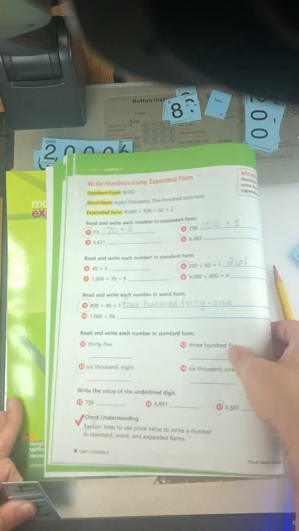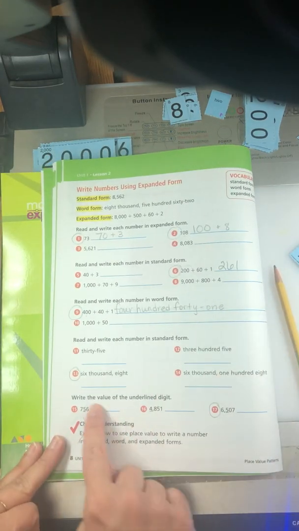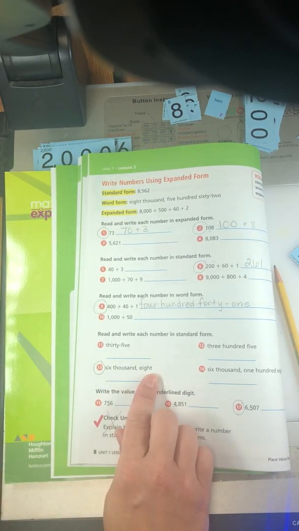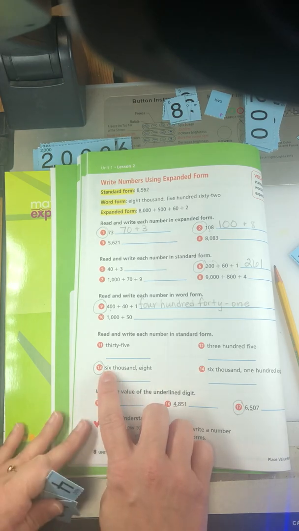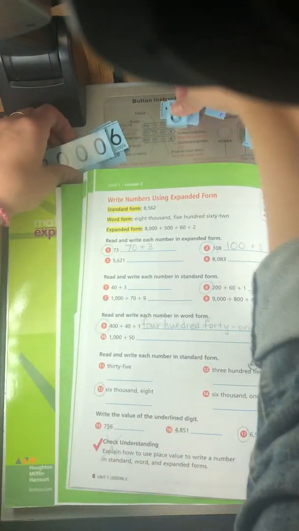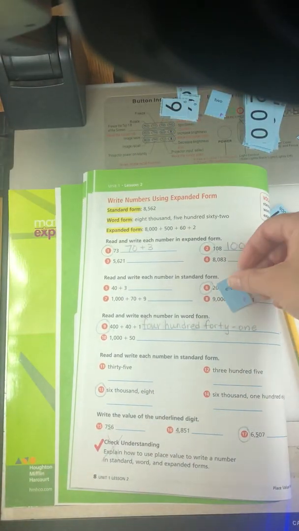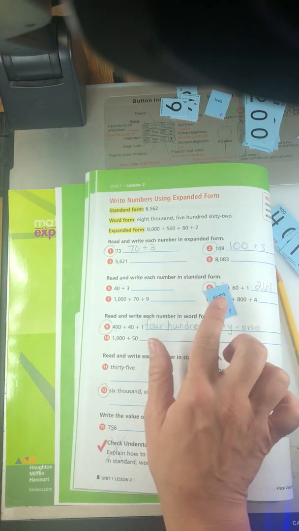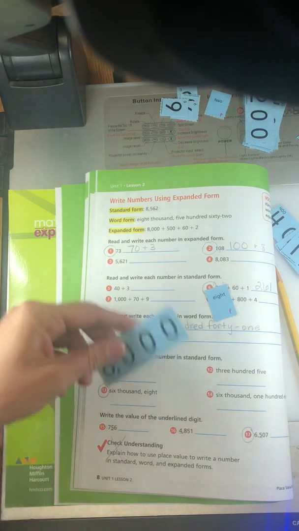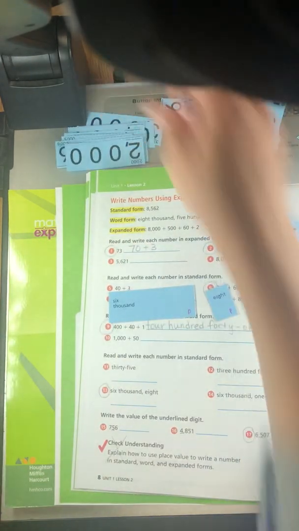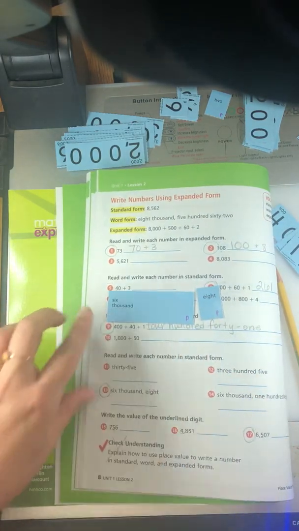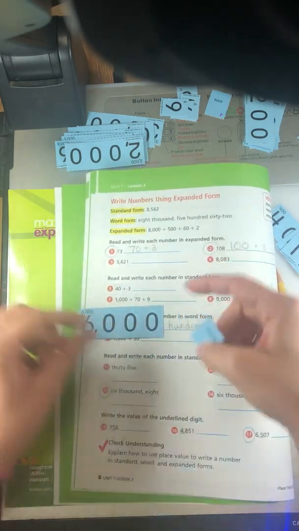All right. Number 13, it wants us to read and write each number in standard form. So it's given us a word form. We need to put it in standard form. So I want to find 6,000 and I want to find 8. So I found 8, and if I turn that over, see how I can see the word form right there? And there's my 6,000. So again, this matches. See how it says 6,000, 6,000, 8, 8. If I just turn those over, I'll be able to write it in standard form.